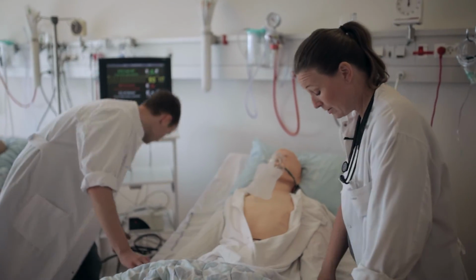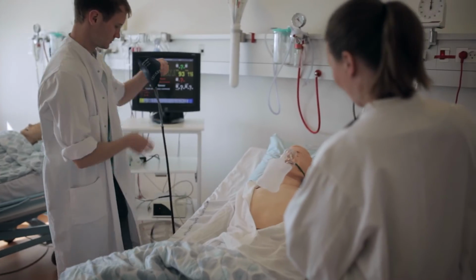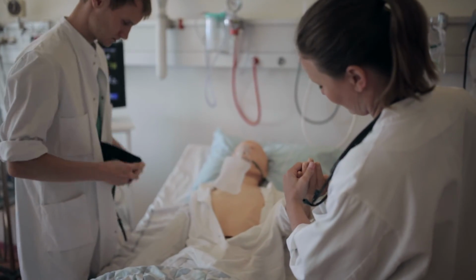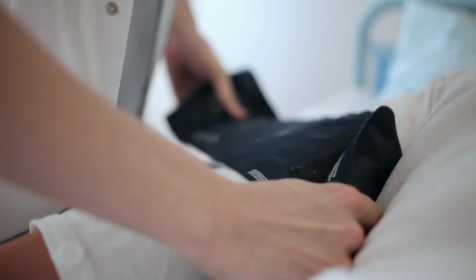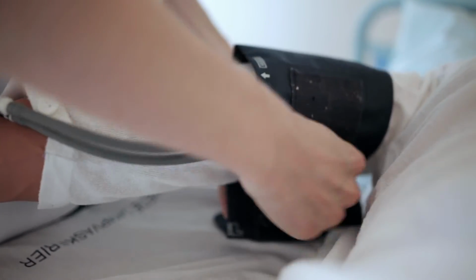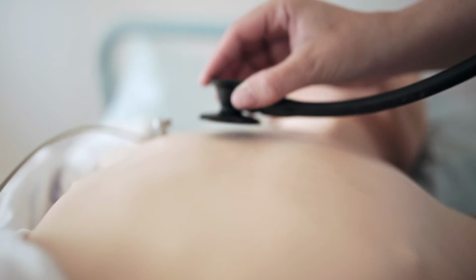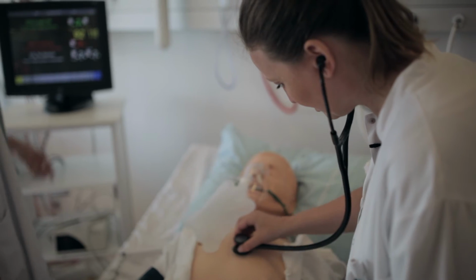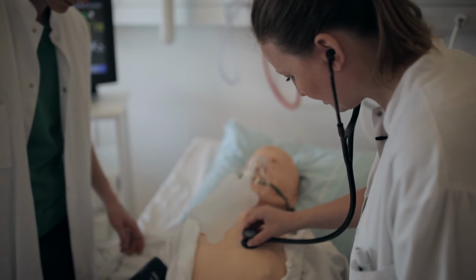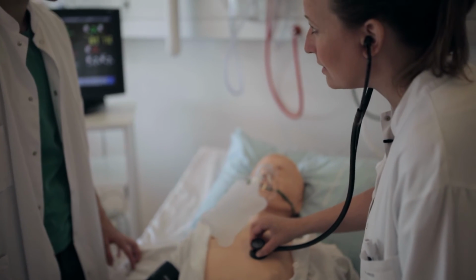I'll check his capillary refill time. It's normal. And I will listen to his heart. Quickly attach the ECG as well.